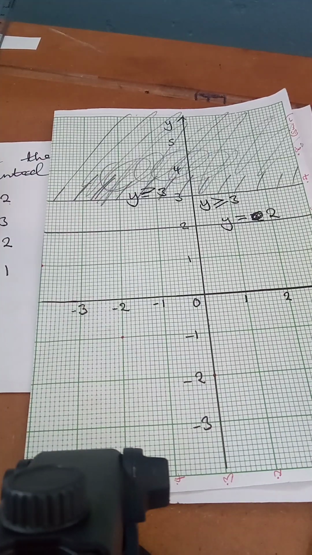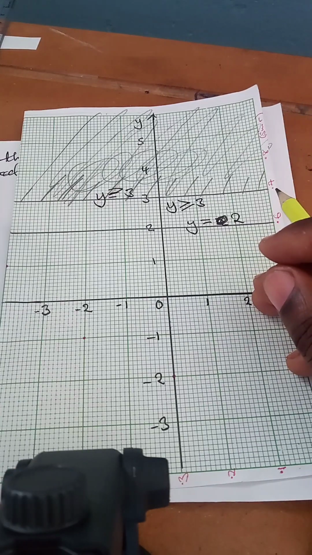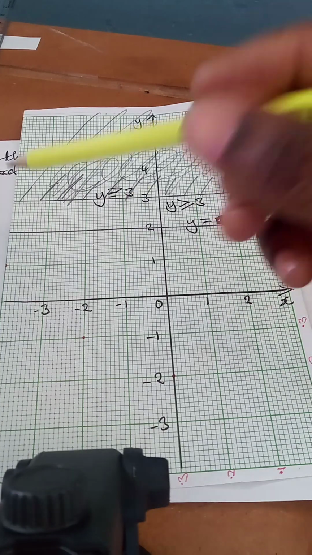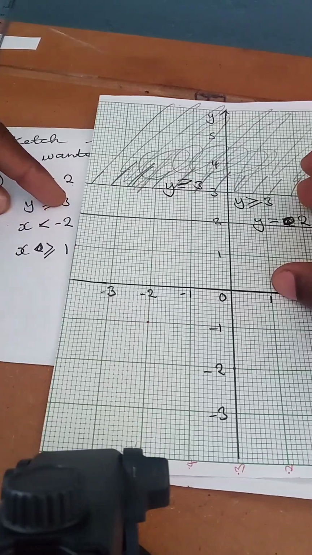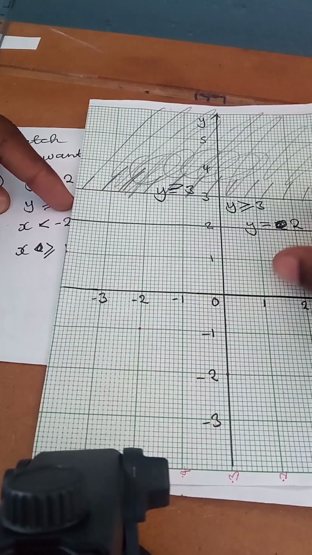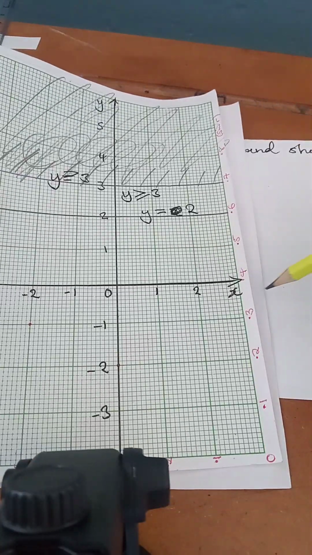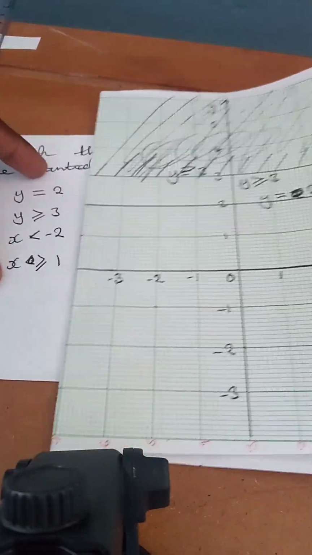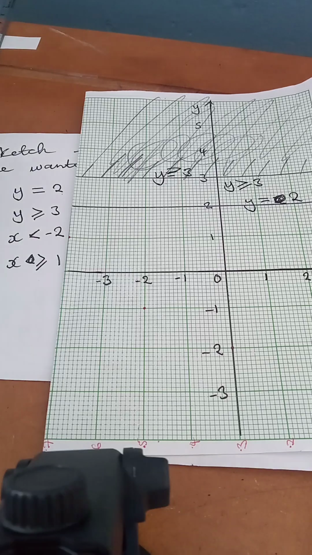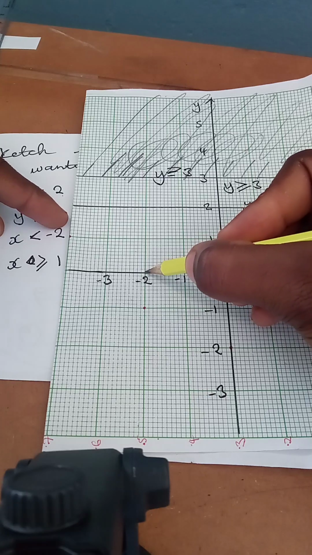The first one here is x is less than -2. So in this case, we don't have any y values. We only have an x value, which is -2. Oh sorry, I thought you were able to see. Yeah, so you can check your x-axis. Remember, this is your x-axis. In case you are doubting, you can always check. These things are always provided for you at this level. So x is less than negative 2 is here.